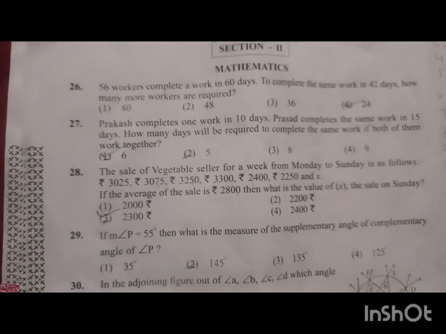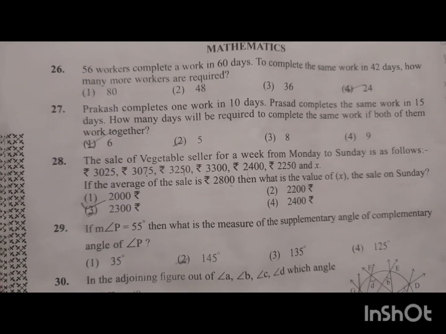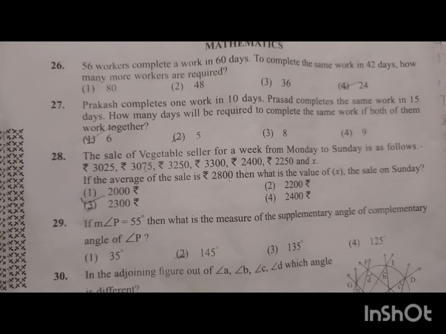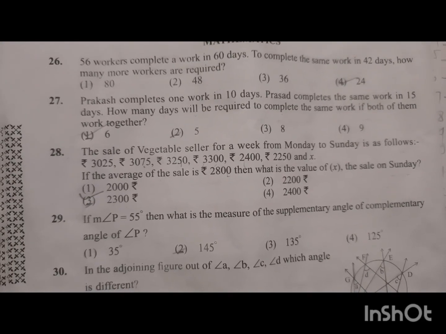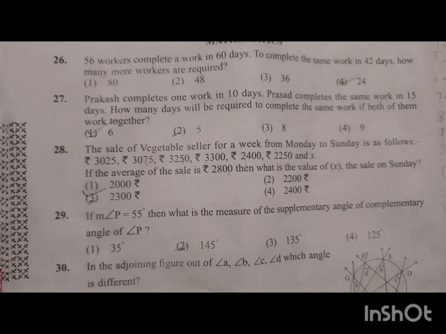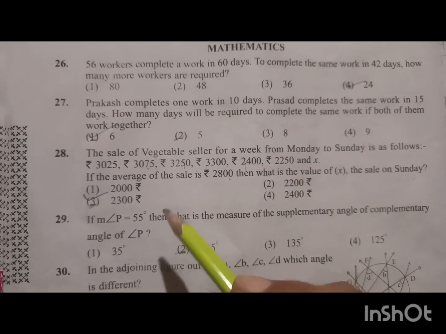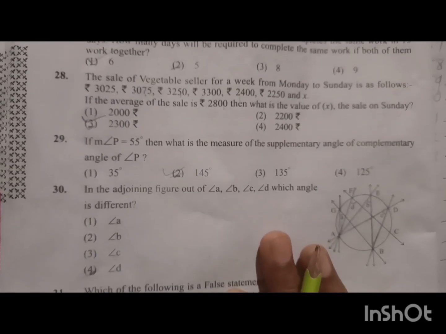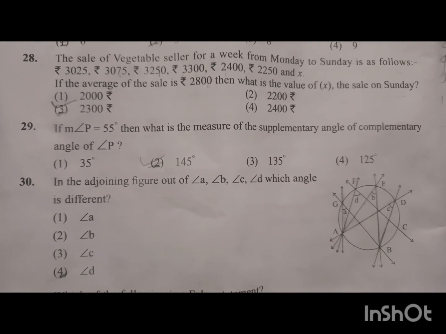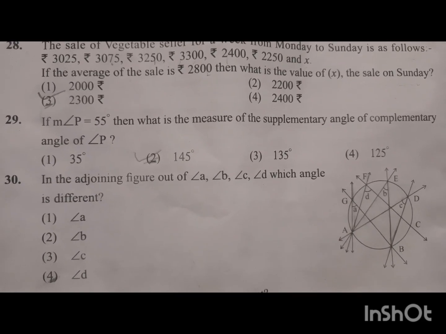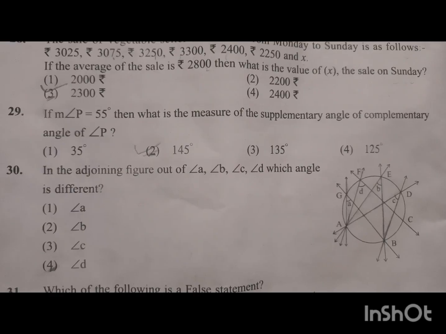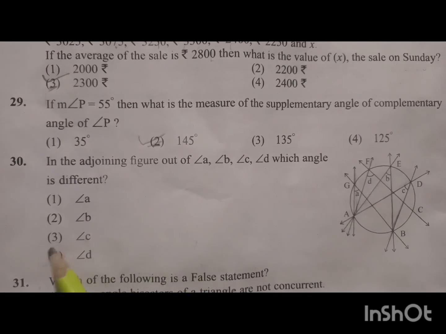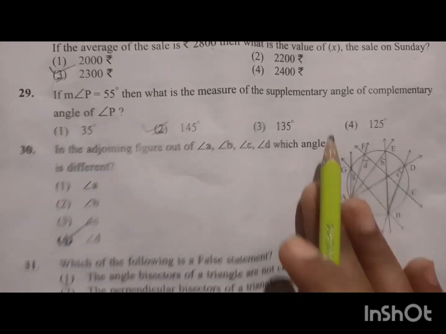Now the next question is, if measurement of angle P is equals to 55 degree, then what is the measure of the supplementary angle of a complementary angle P? The answer is option number 2. Next question is, in the adjoining figure of angle A, angle B, angle C and angle D, which angle is different? The option number 4, angle D.